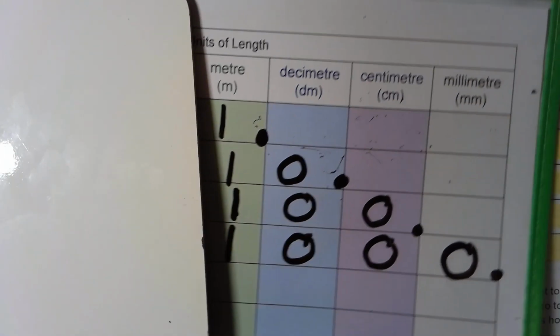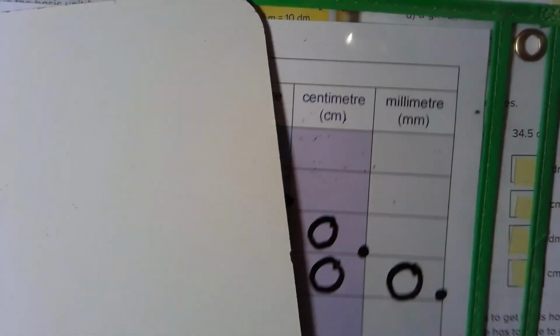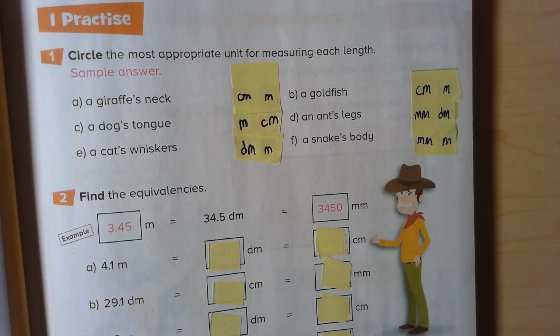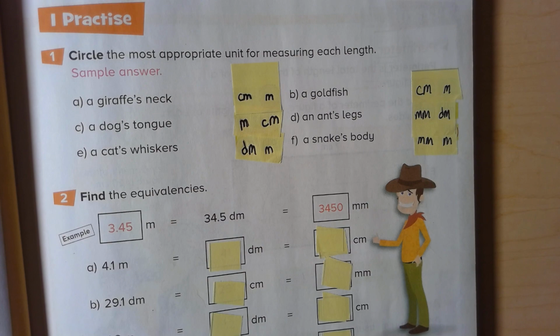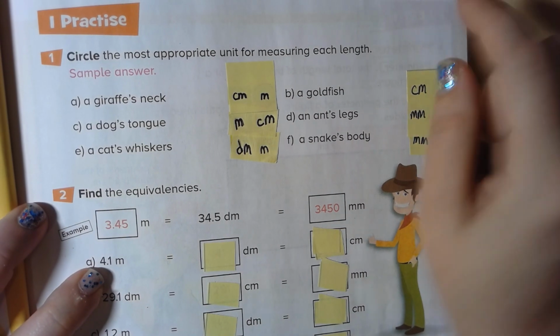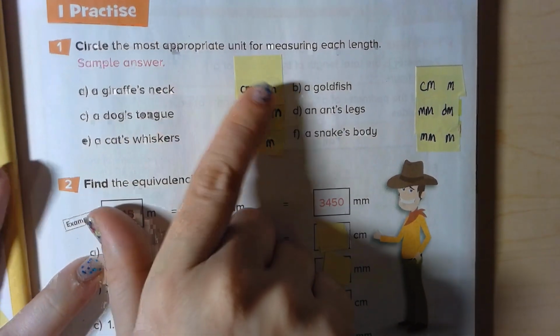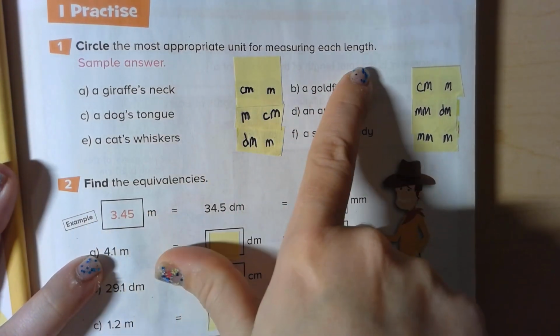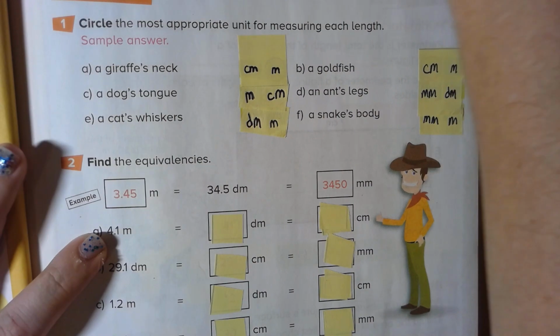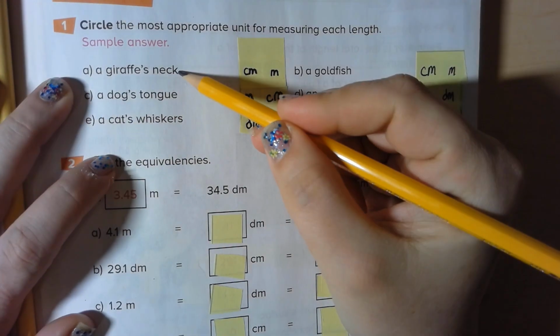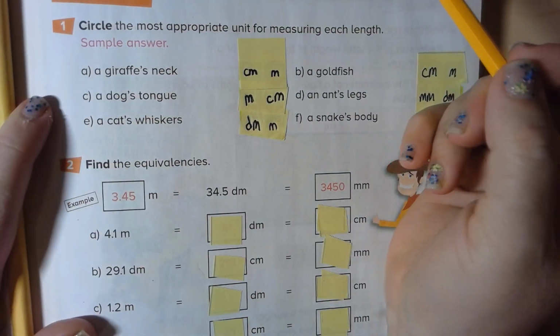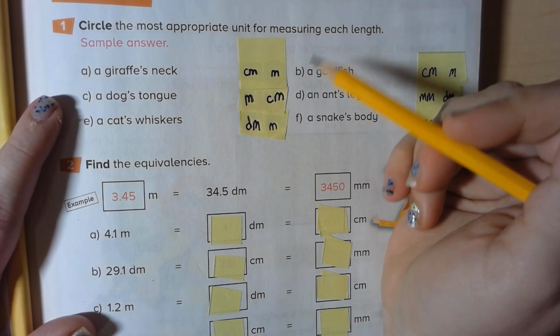Great. Let's do some practice. Can you turn to page 3 in your book? Okay. Good stuff. Circle the most appropriate unit for measuring each length. So we have a giraffe's neck, meaning the animal.